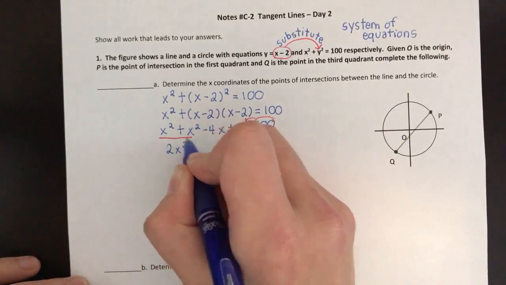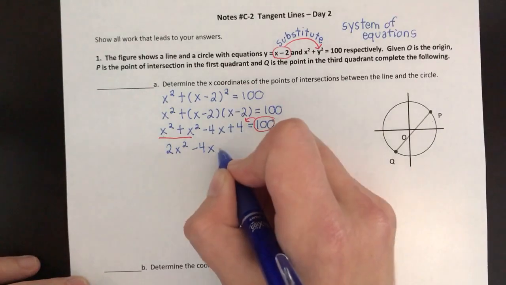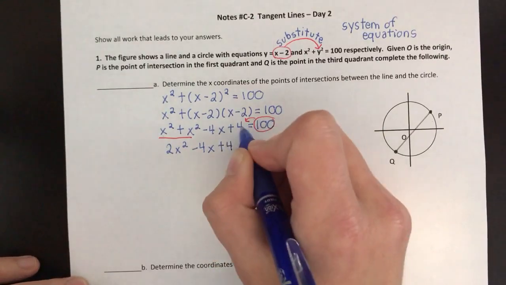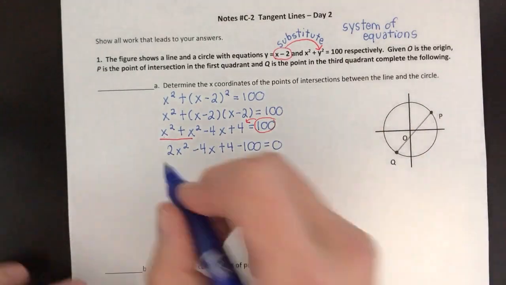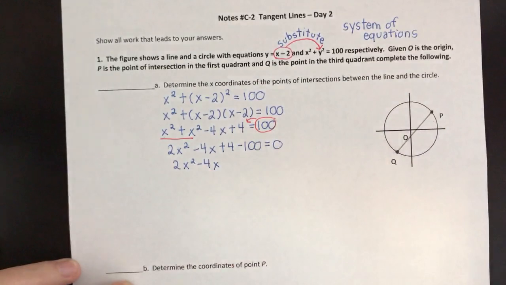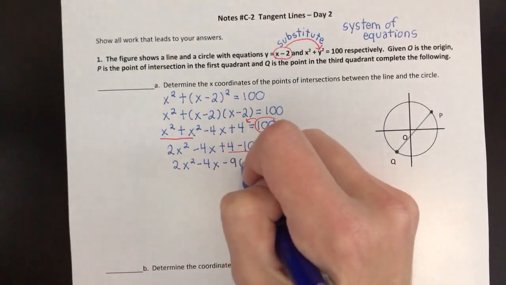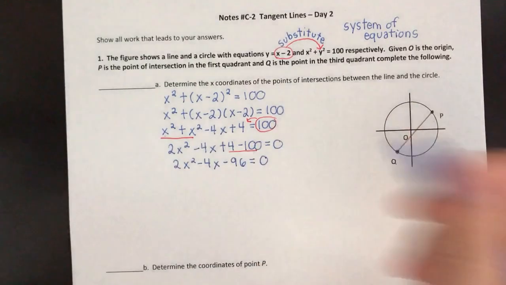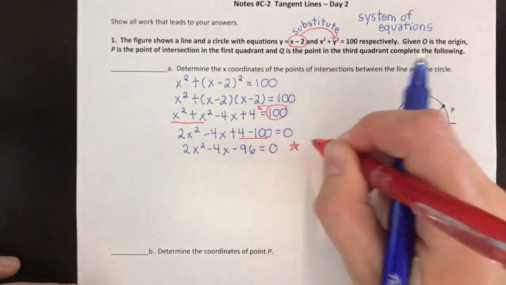So 2x squared, when I combine those, drag down the minus 4x, drag down the plus 4, this becomes minus 100 equals 0. Okay, so 2x squared minus 4x, combine these two, I get negative 96 equals 0. So here's a quadratic equation that we know how to solve. Sure, you could use quadratic formula, but factoring seems and will be much easier.